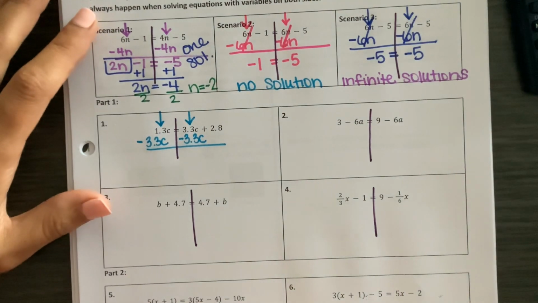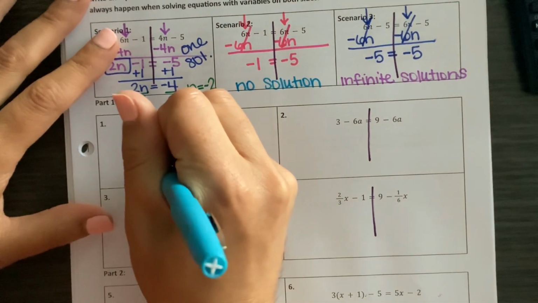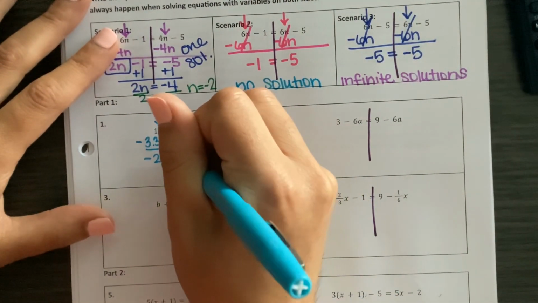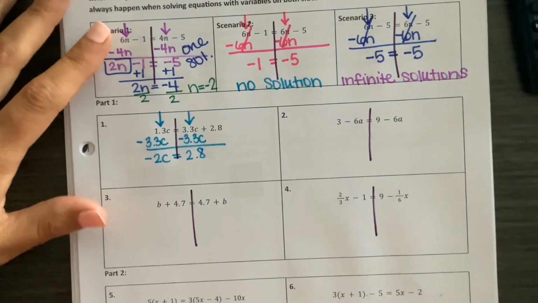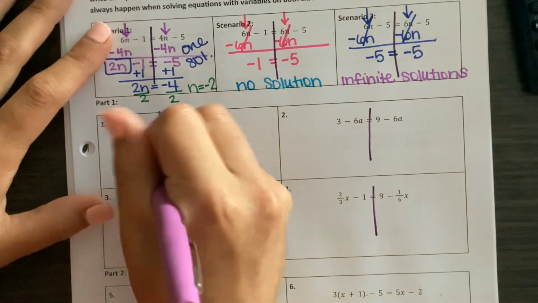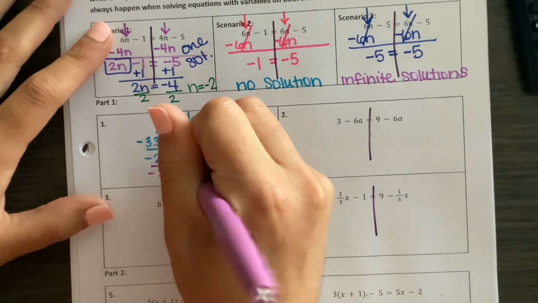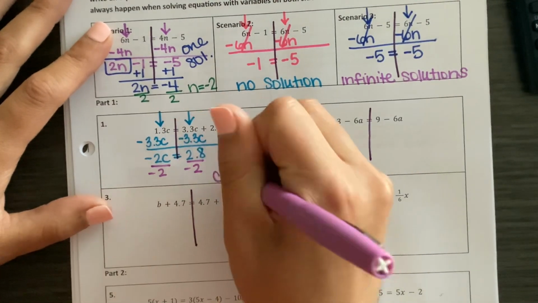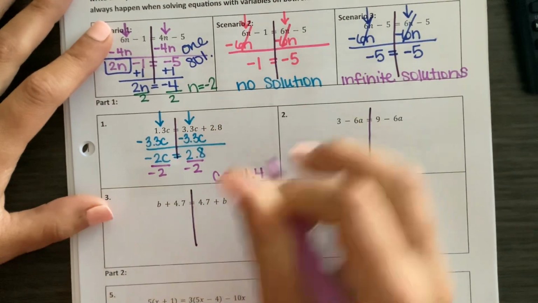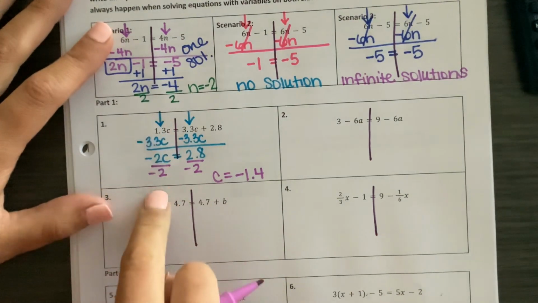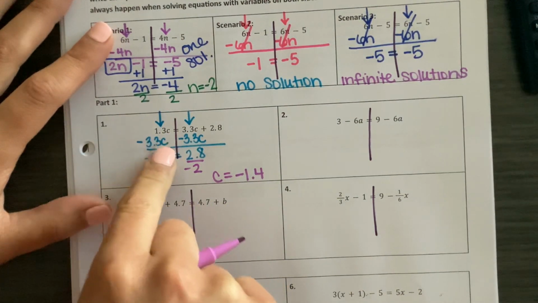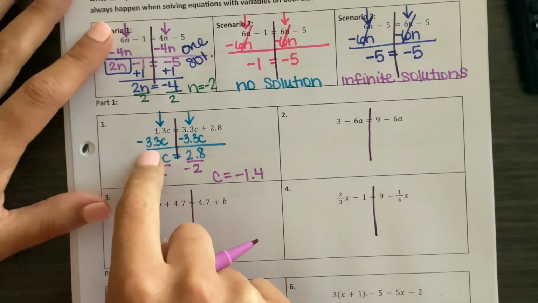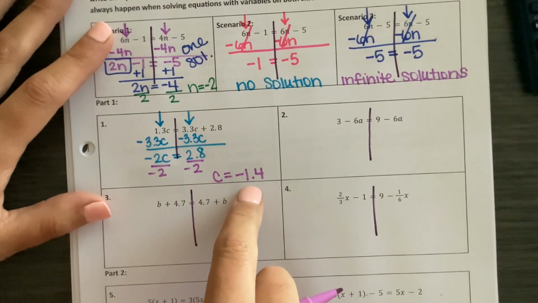When I do that, I get a negative 2c, and it equals 2.8. From here, I'm going to divide by a negative 2. C equals a negative 1.4. Because we had variables left when we combined over here, that automatically told me it was a one solution. I kept going because I want to know what that answer is.